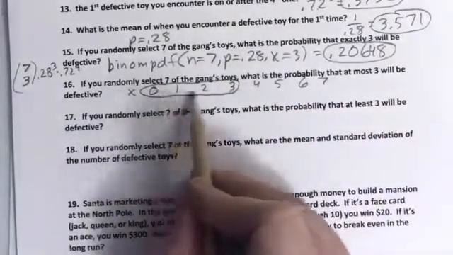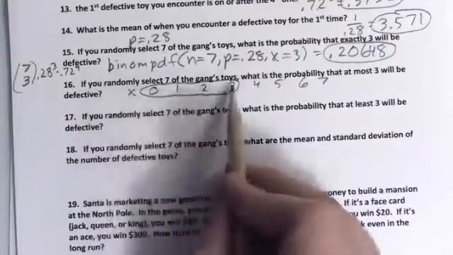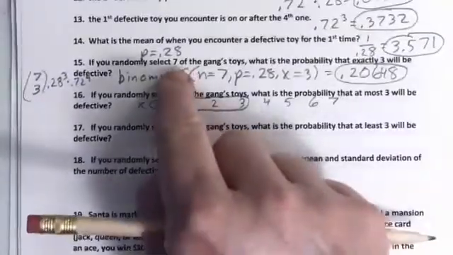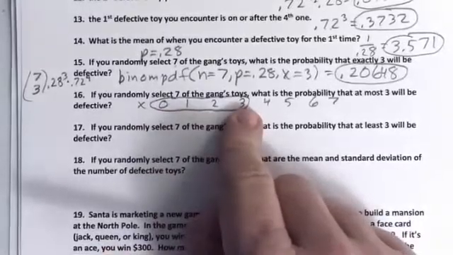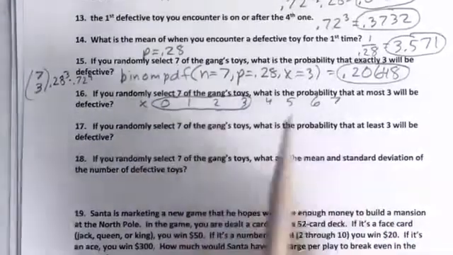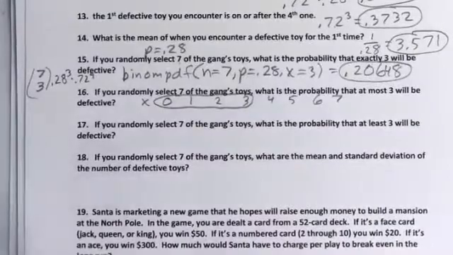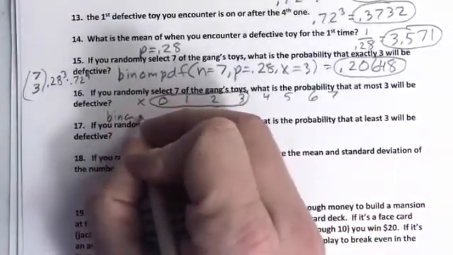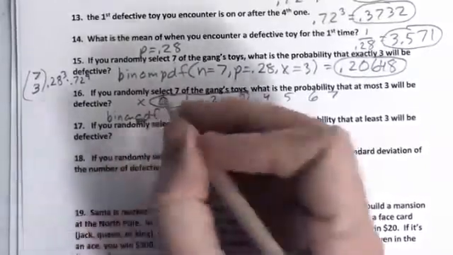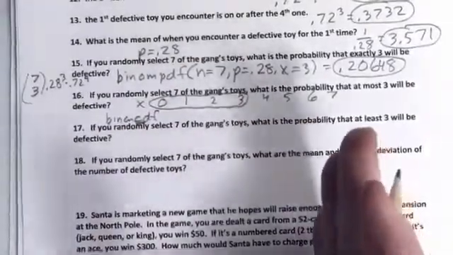Okay, and so we want to add up all these probabilities. Now we could do exactly what we did in 15 and do it 1, 2, 3, 4 times, and add all those up. But we're going to use what is known as binomial CDF. CDF means cumulative. It means not just that value, but every value of that and below it.